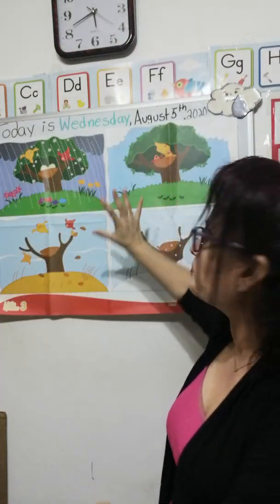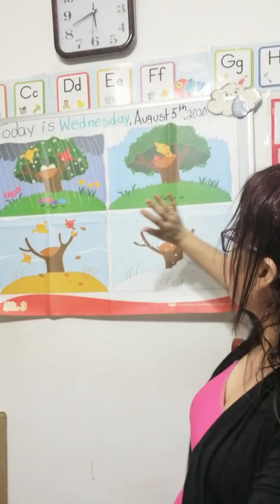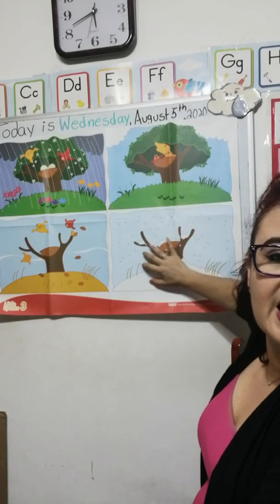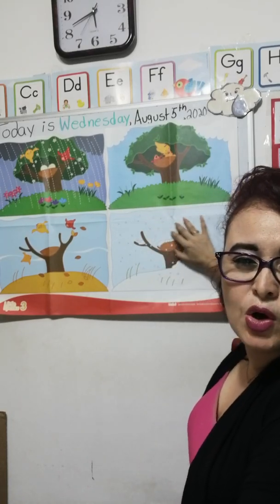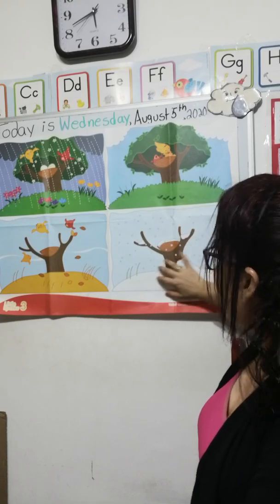Here we have, in this chart, the different seasons of the year. So do you know what are those seasons? Here, for example, we have this one, which is called winter. The one that is very, very cold, and during winter, people have to wear scarf. Remember we were talking about clothes? People have to wear scarf and hats and coats and boots.